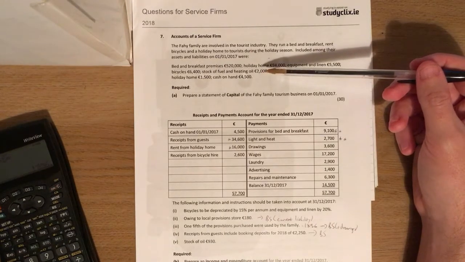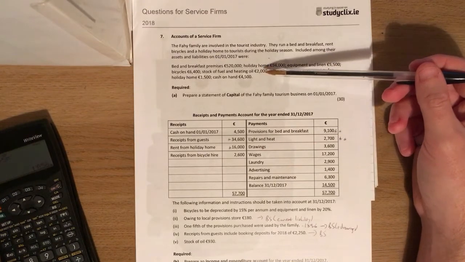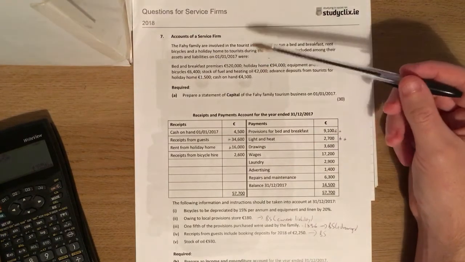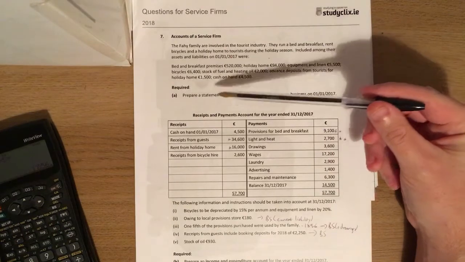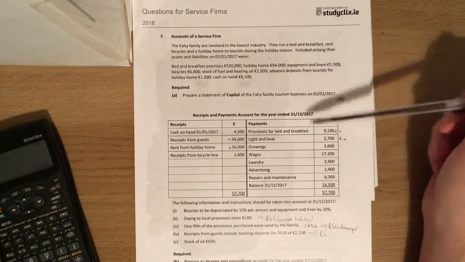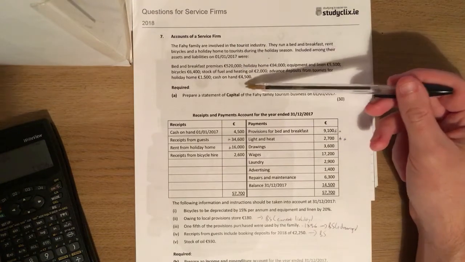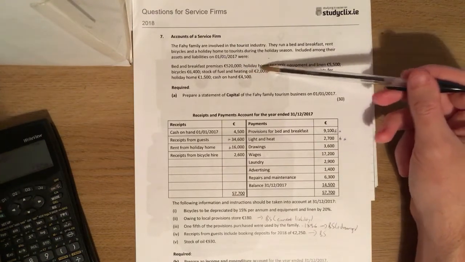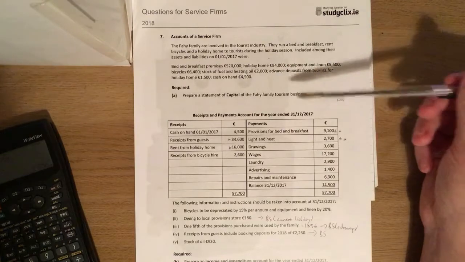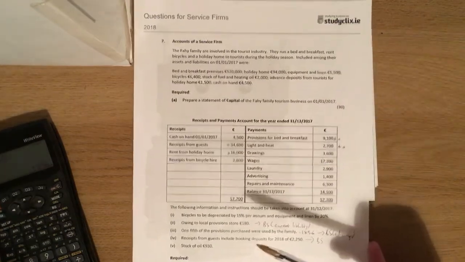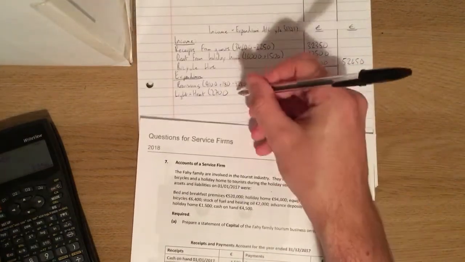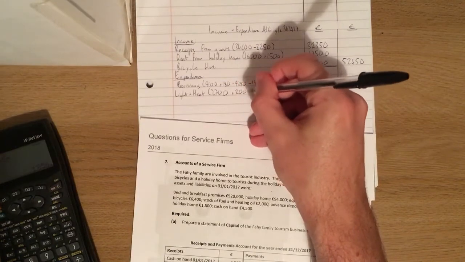So this is fuel I bought last year, but I'm using it this year. So if it was sitting there at the start of this year, I would have used that €2,000 this year. So if I used it this year, it belongs in this year's accounts. So you need to add 2,000.